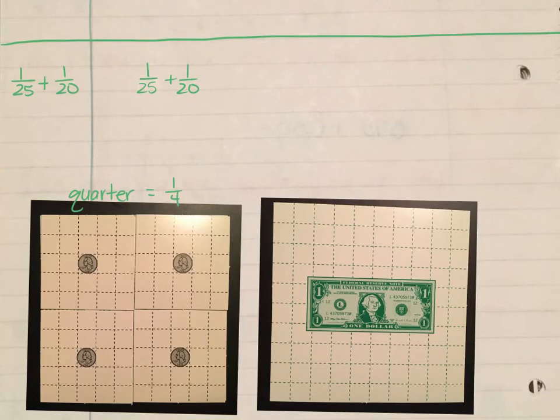So we need to look at the dollar and figure out how we can split it into 25 parts. I think because we already know that a quarter is in fourths, we should be able to see here, if we take 1 from each of these, that will be 1 part. Then we can take another one. There's another part. And another part. And we can keep going.